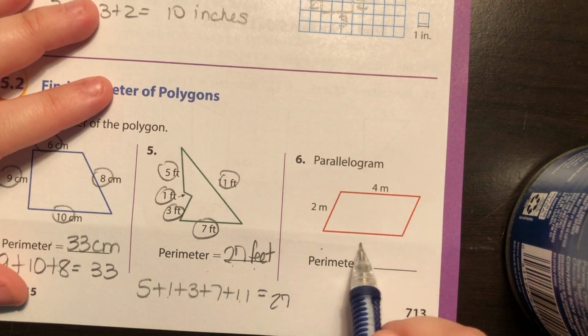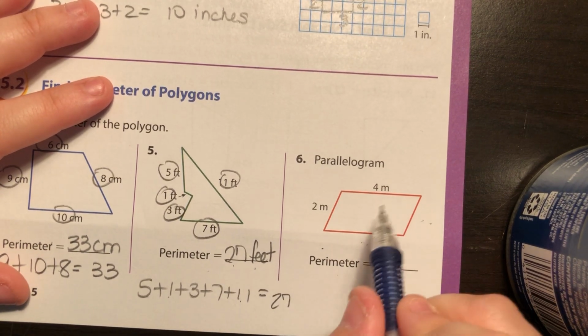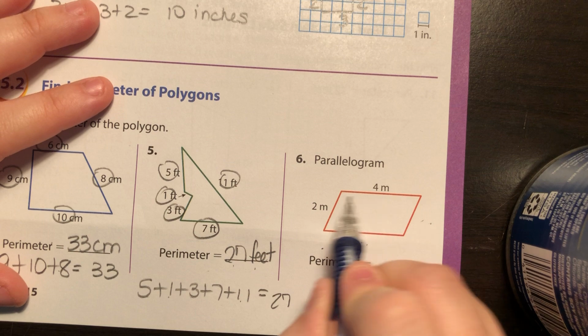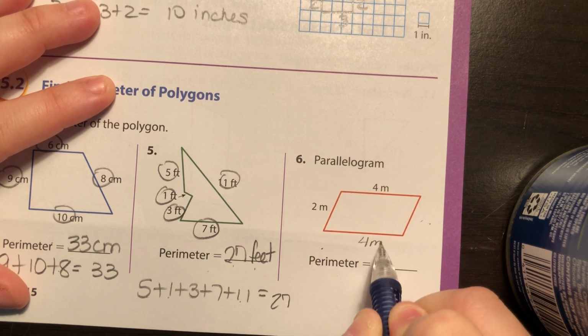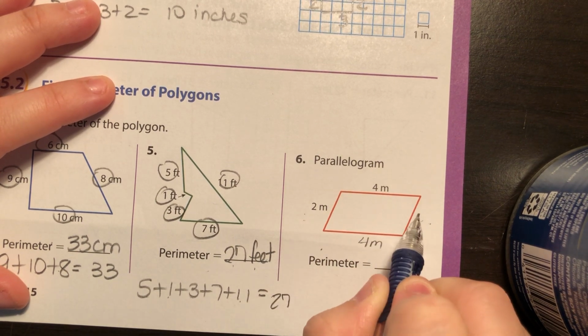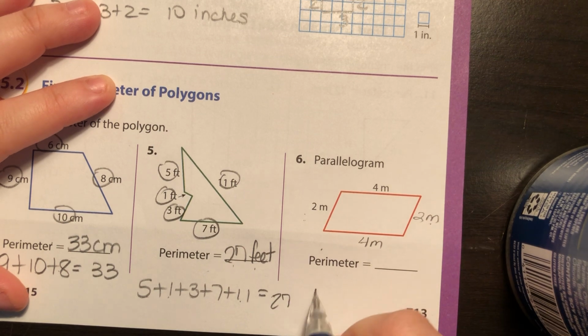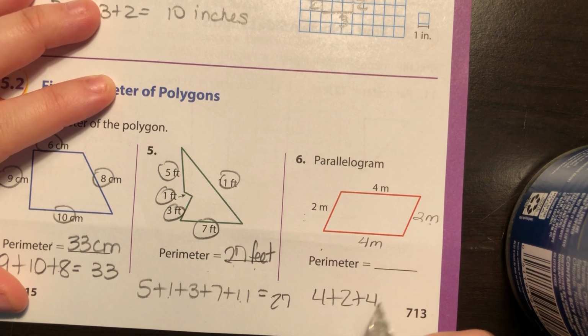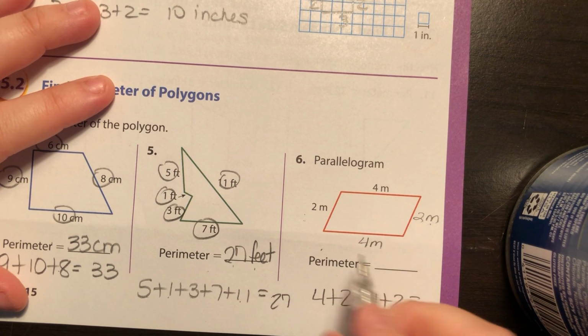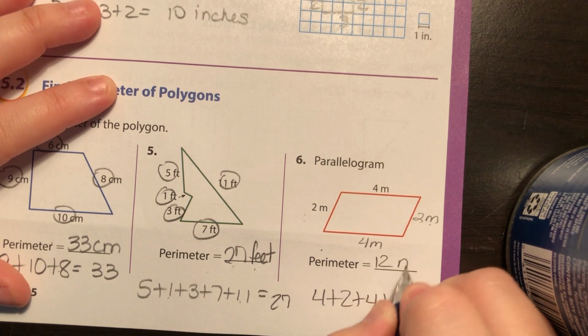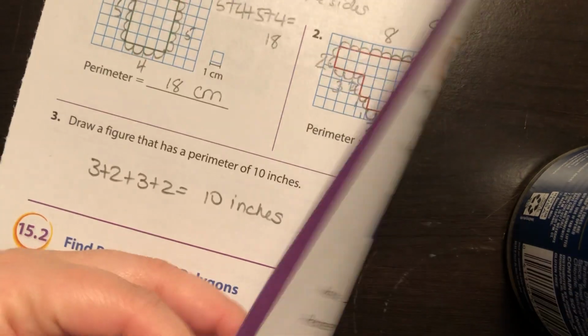The parallelogram. Now you might panic, oh, I'm missing 2 sides, but not really. In a parallelogram, opposite sides are equal, meaning that if the top is 4, the bottom is also 4 meters. If the left is 2, then the right side is also 2. So we're adding 4 plus 2 plus 4 plus 2. When we add those together, we get 12 what? Meters. Okay, good. Let's go to our second page.